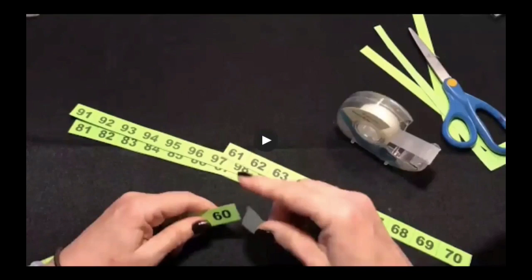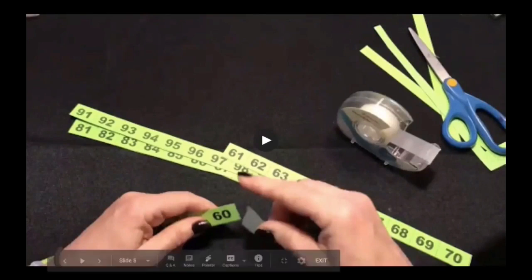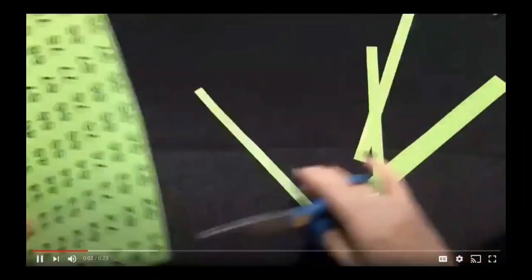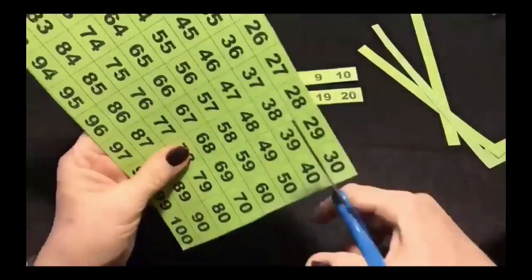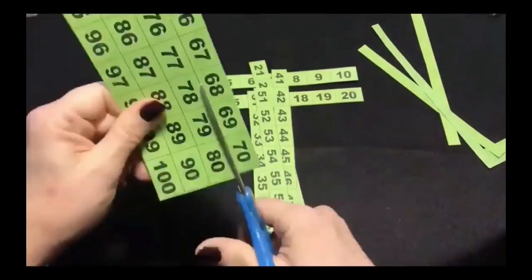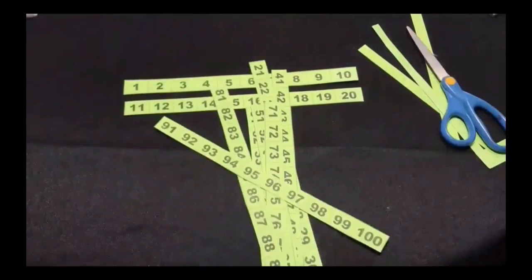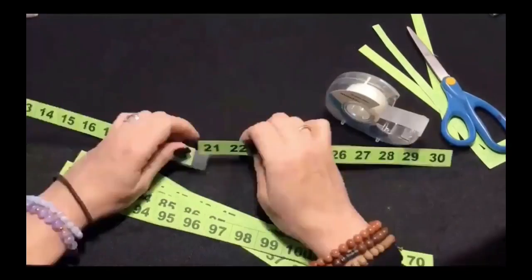But I just want to emphasize that a lot of our mathematics programs do not use number lines or hundredths charts. And this is really a shame because having a number of number line experiences is essential to children's conceptual understanding. So let me show you what I'm going to do with this hundredths chart here. I'm going to destroy it. I'm going to cut it apart by tens. And it's completely ruined now. And then I'm going to tape it together and I'm going to make a number line.